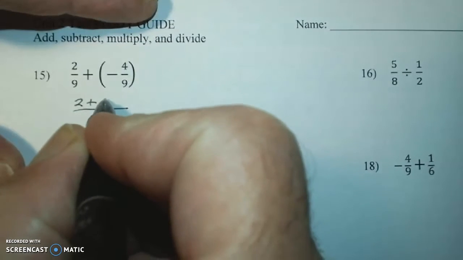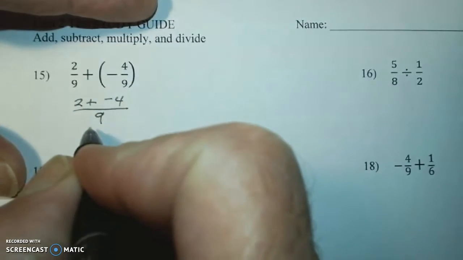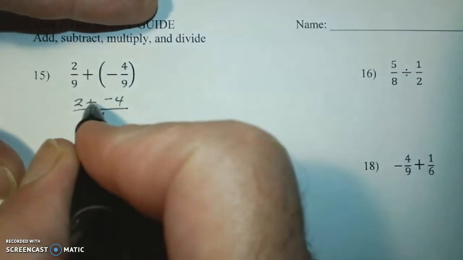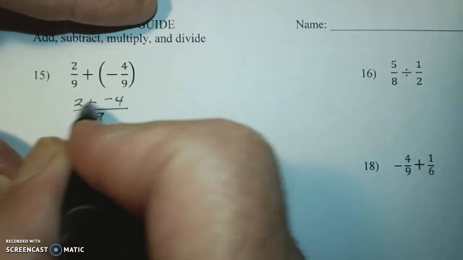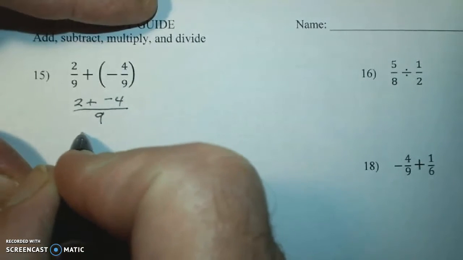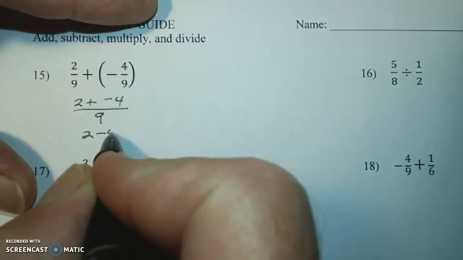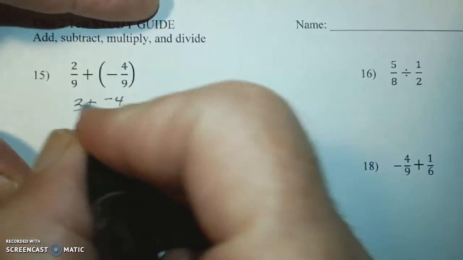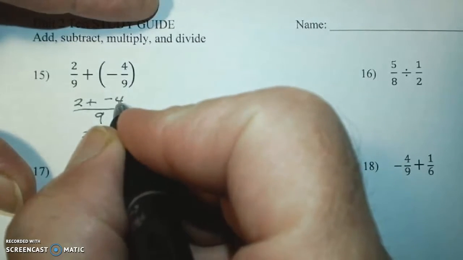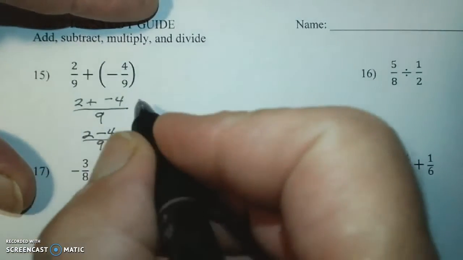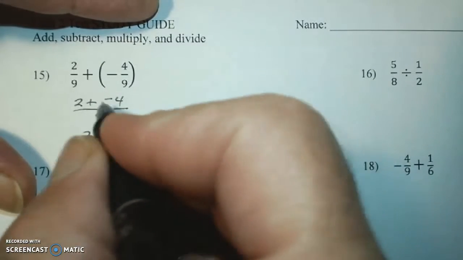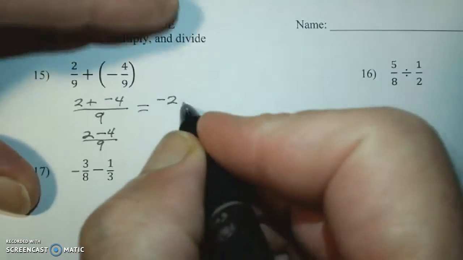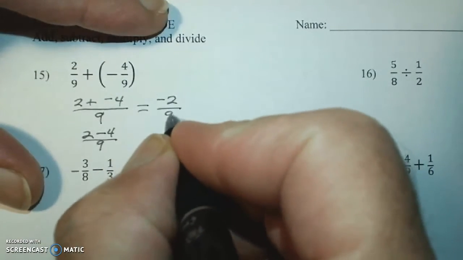This would be 2 plus a negative 4. Or, if you don't like having the double signs, which I don't tend to like, a positive and a negative when they're right next to each other, that would be the same thing as just 2 minus 4 over 9. They're different signs, so you subtract. 4 minus 2 is 2. The larger amount is the negative, so it is a negative 2/9.